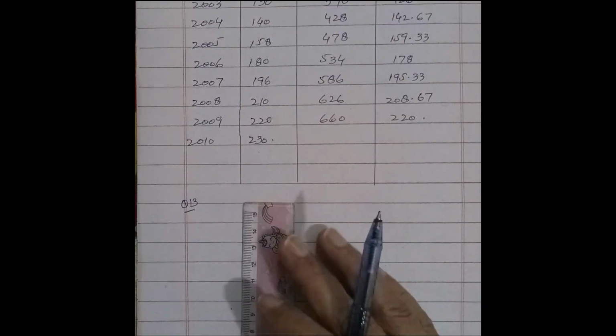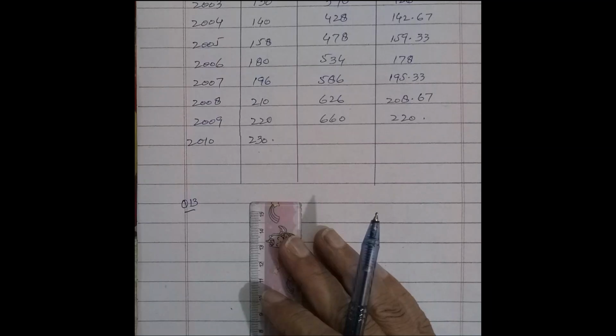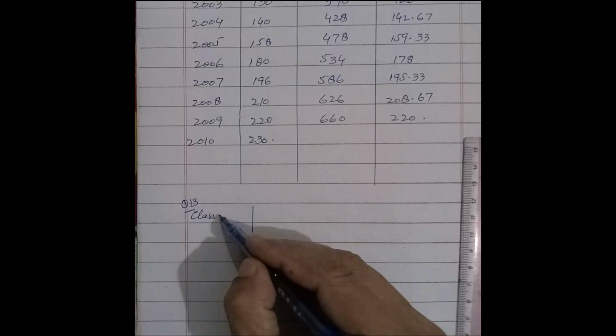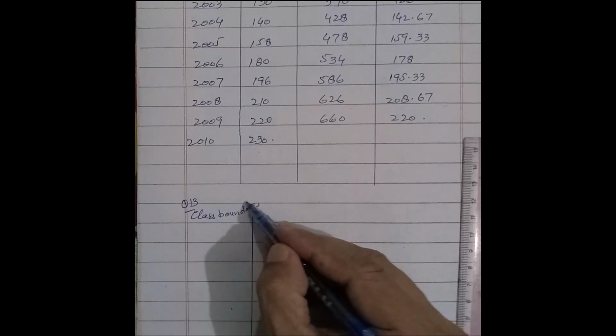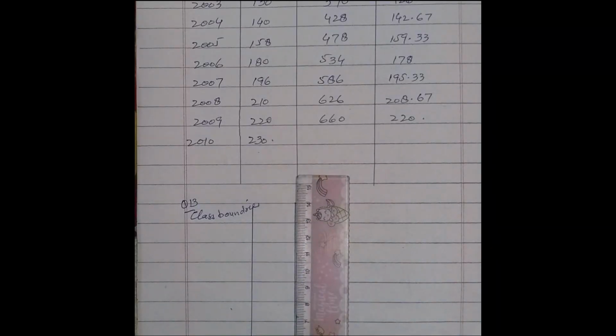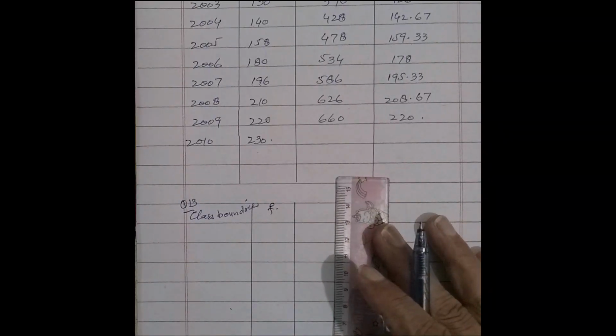Now we first plot the values of the data, which are first the class boundaries. We write it. It is class boundaries. The next we find is frequency. And then find the cumulative frequency.